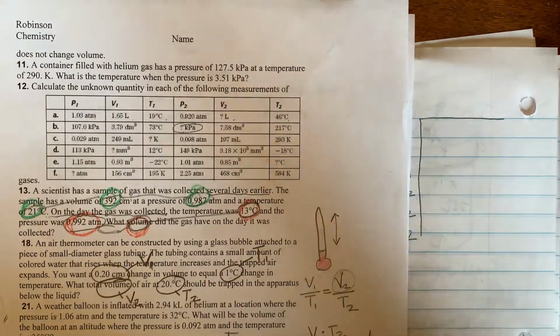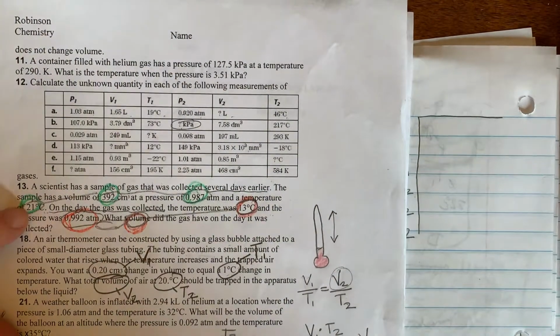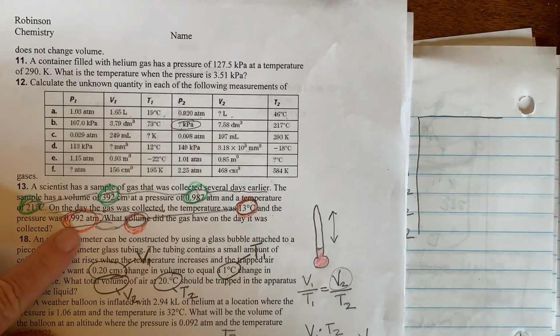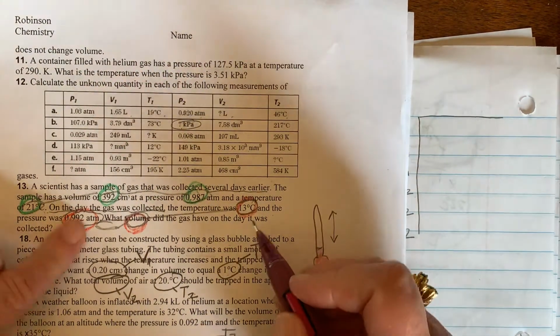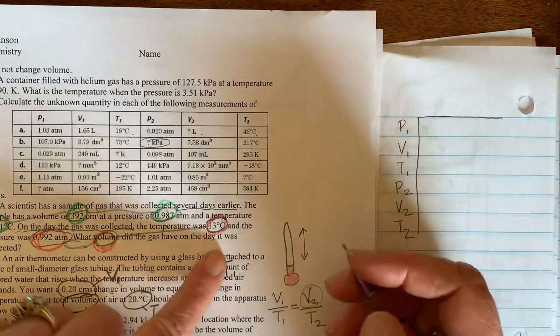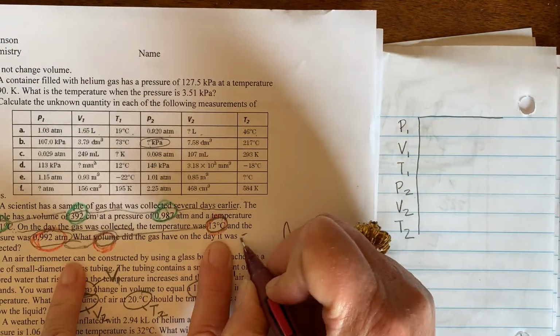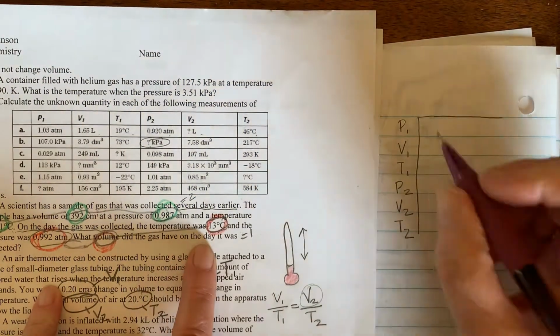It's totally up to you. I just tend to do them in the order that they're typed. Or you could do them in chronological order, where this happened first and then this happened second. Let's do it that way. So the red ones here are going to be conditions 1 and the green ones will be conditions 2.